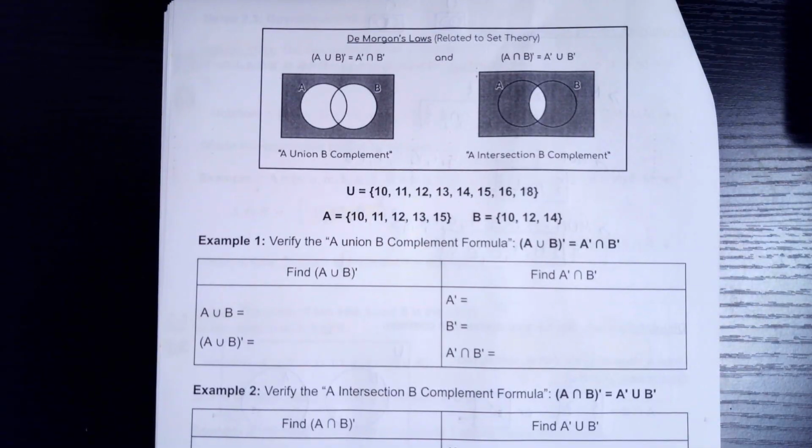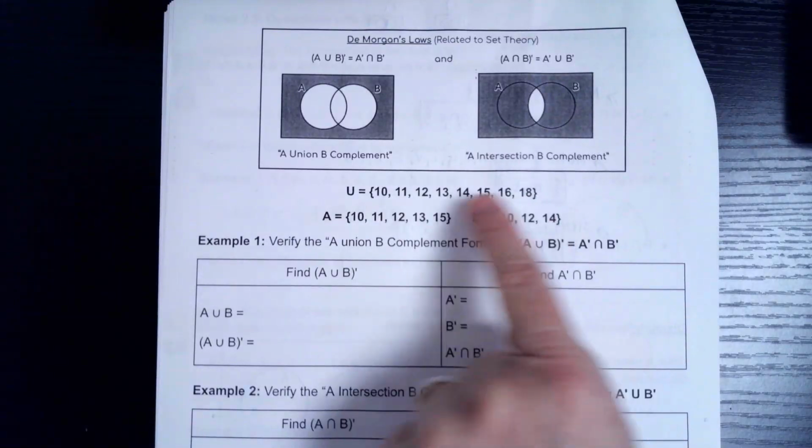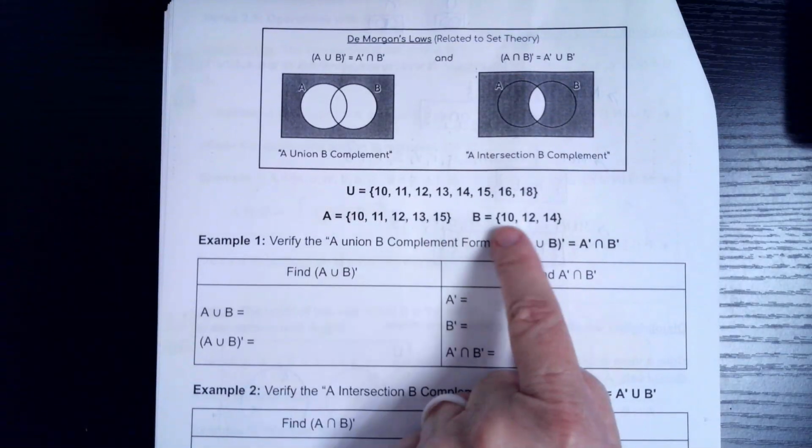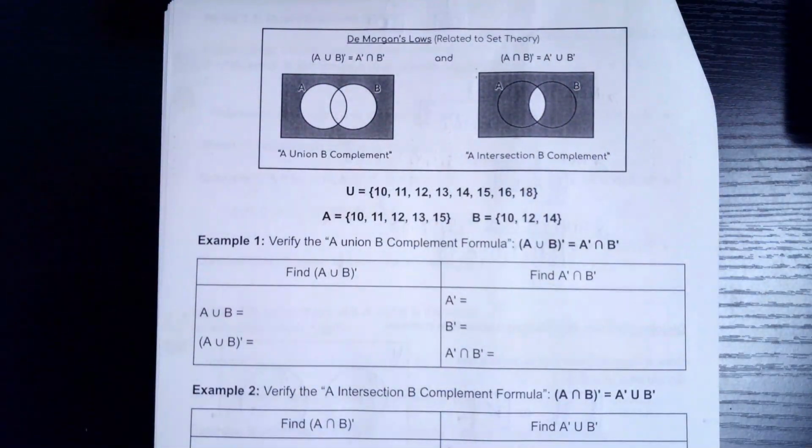If I'm remembering correctly, we're about to do this using this universal set, this set A, this set B, for both versions of De Morgan's Law, and see if it truly works out. I think that in your homework problems out of the book, you have some things where you're asked to do the same thing.